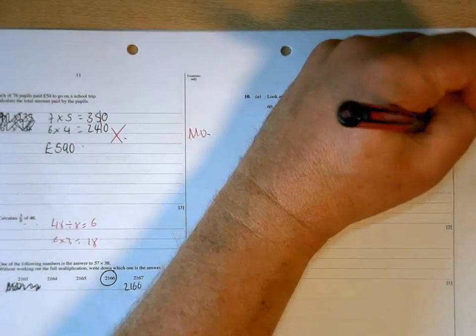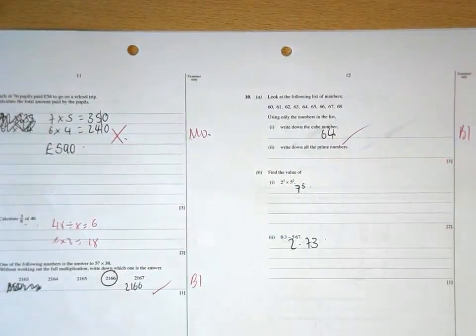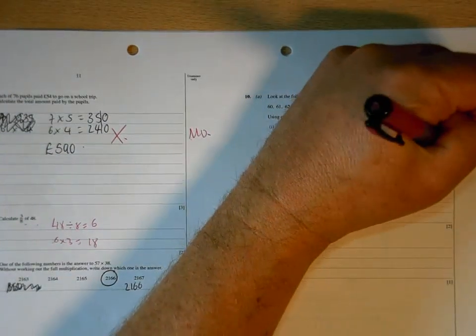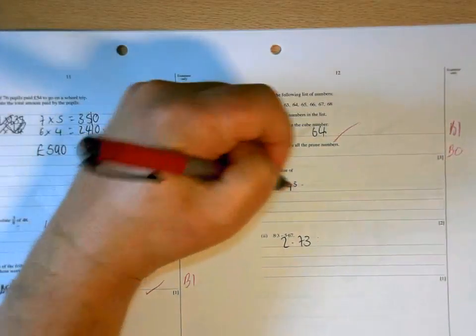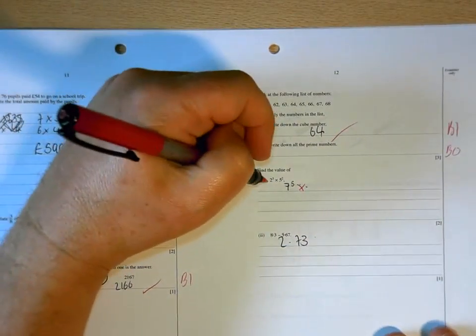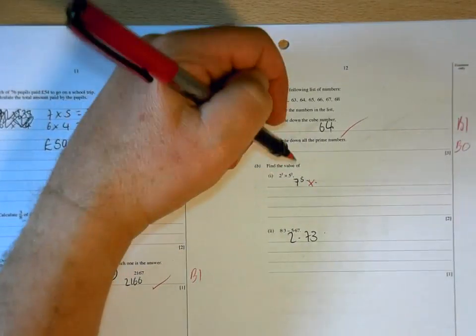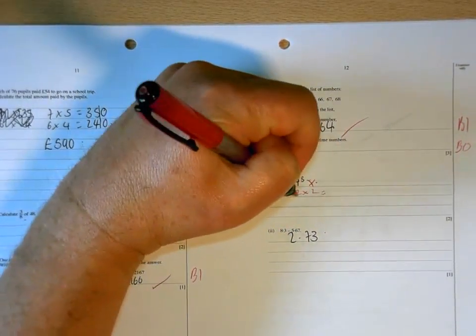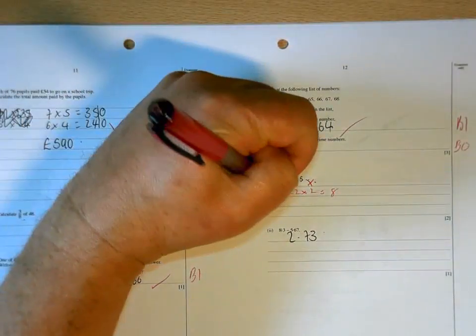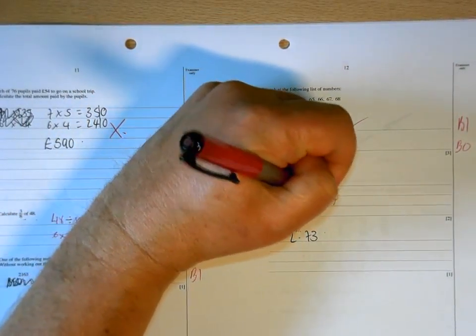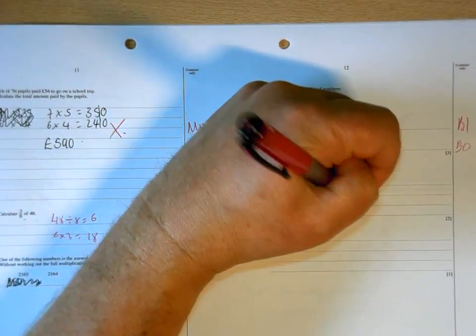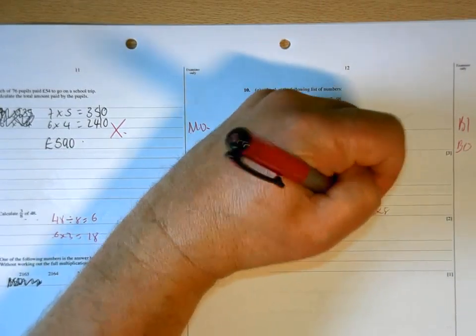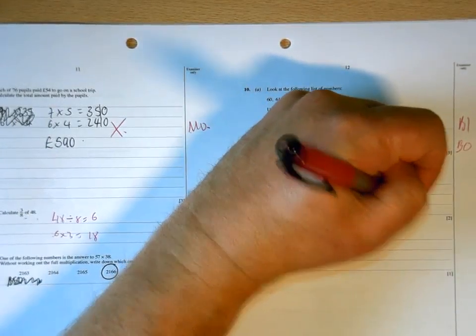64 is correct. Have a look at my explanation for the prime numbers. No, when you work with powers, you have to work out the powers first separately. So 2 times 2 times 2, 2 2s are 4, 4 2s are 8, 5 times 5, 25, then you do 25 times 8 or 8 times 25.